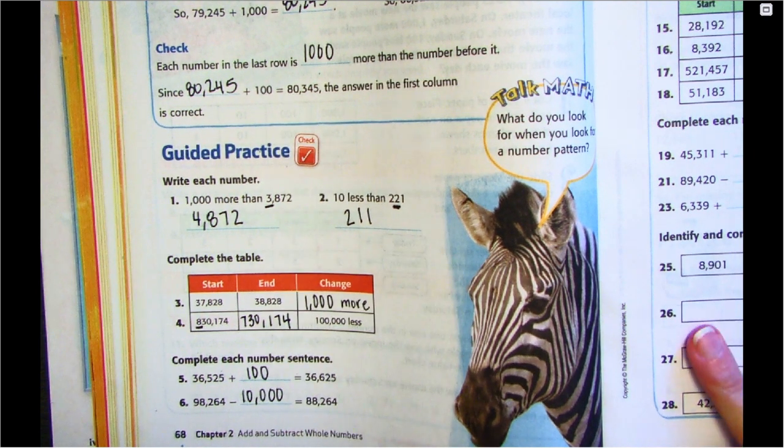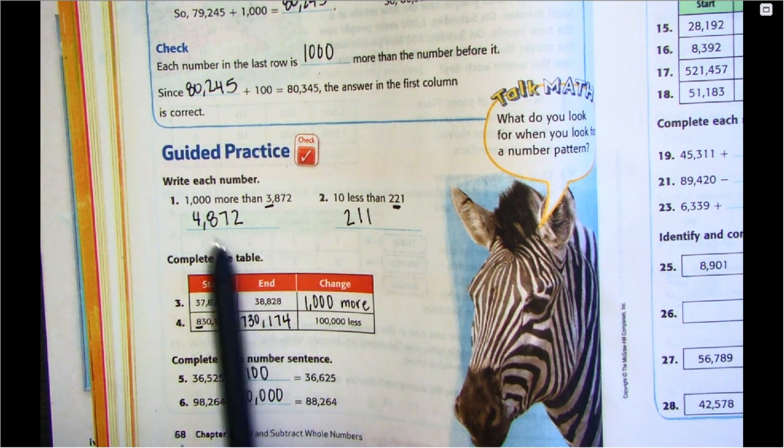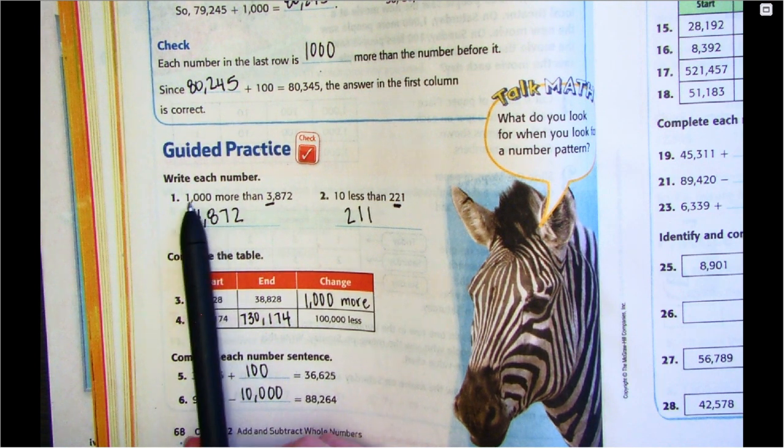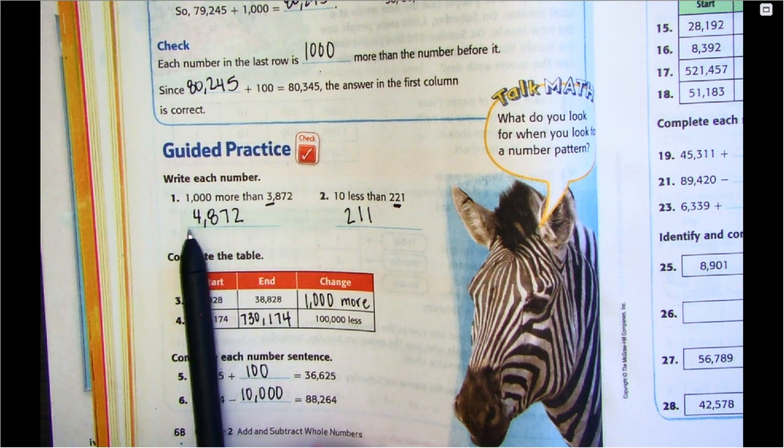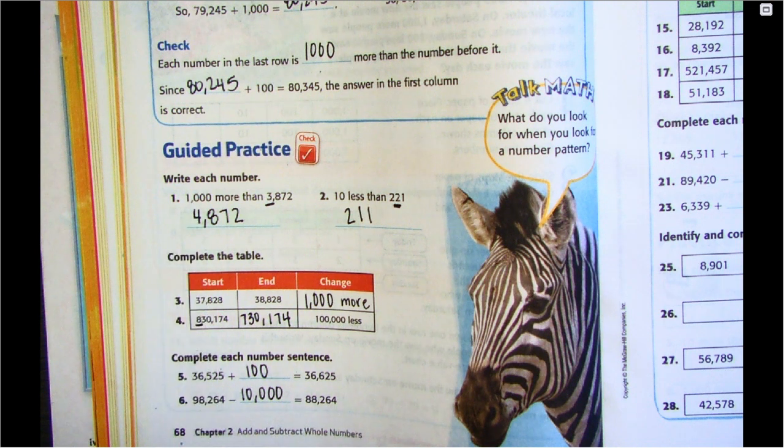Also, a really good strategy to use is what I did up here. Figure out what place is actually changing that doesn't have zeros. So in this one, it would be the thousands place. Underline that digit and then add 1 or 2, however many it tells you to add. And then everything else stays the same. So this is kind of the first step before you actually get into reviewing adding and subtracting big numbers.